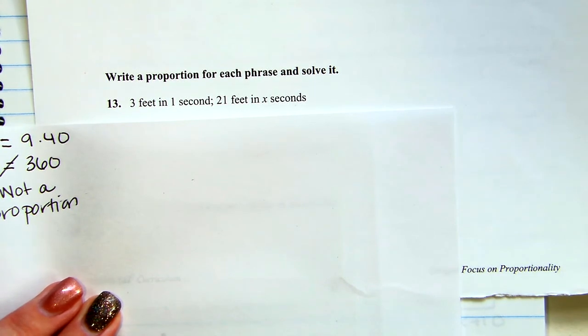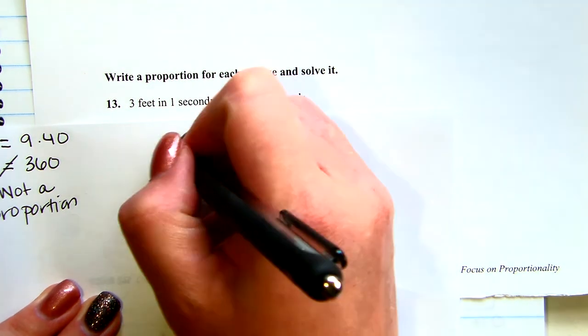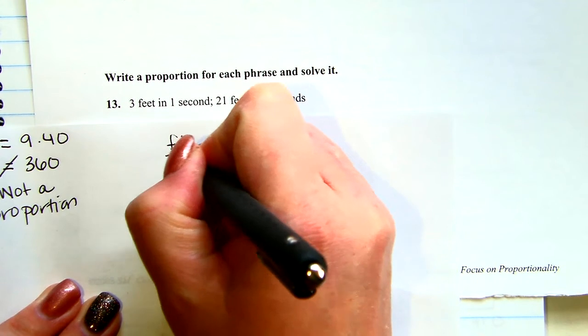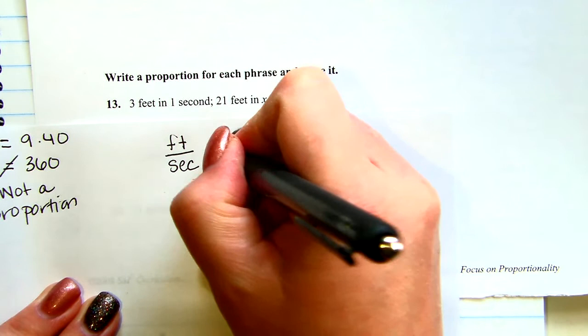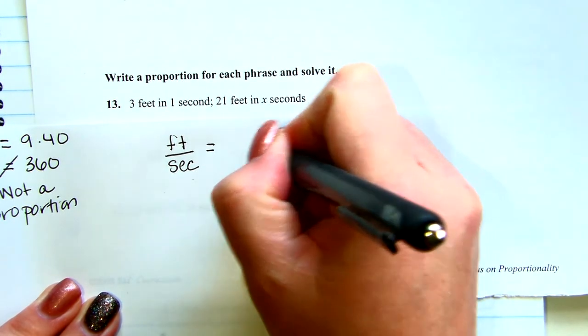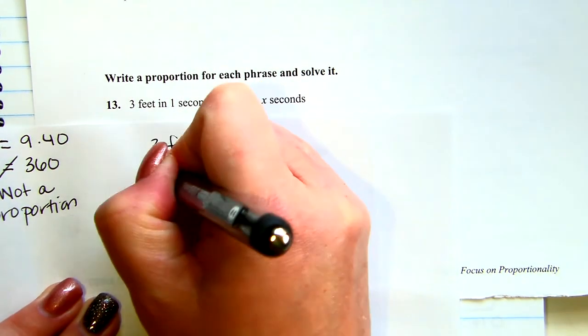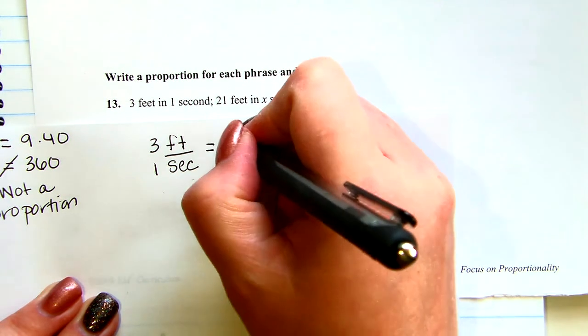Since feet is the first piece of information we see, we're going to put that on top in our proportion, and seconds is going to go down below. Now that means that both sides of my ratio will have feet on top, seconds in the bottom. Now I first see 3 feet in 1 second, so I'm going to write 3 feet over 1 second. And I'm going to set that equal to 21 feet in x seconds.